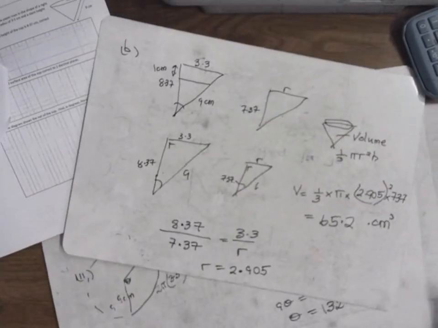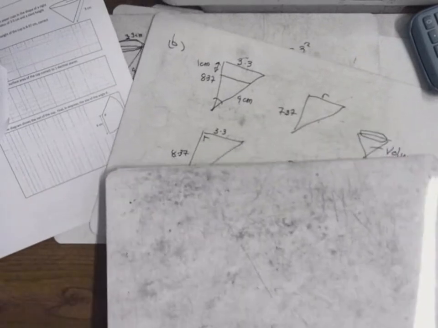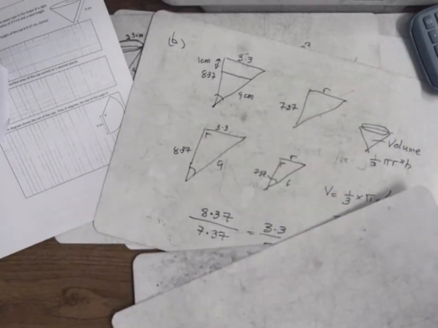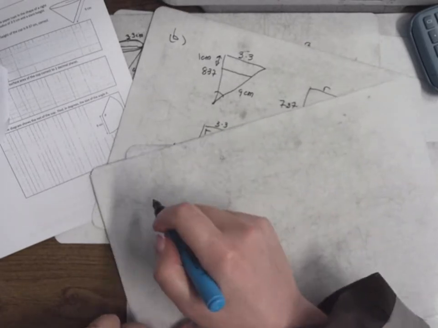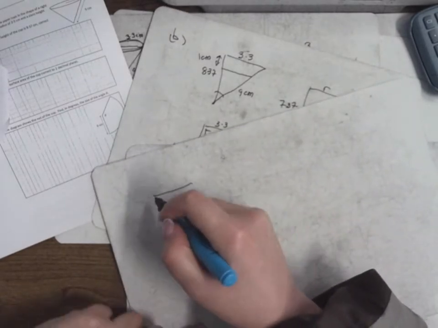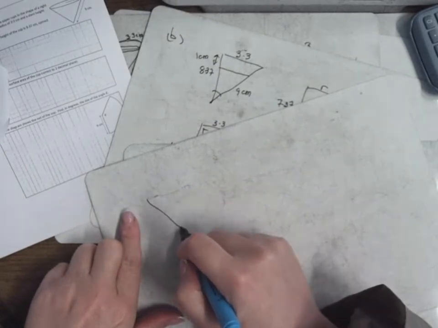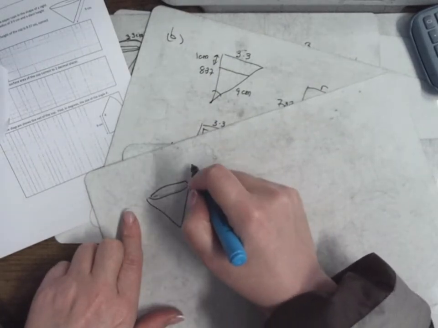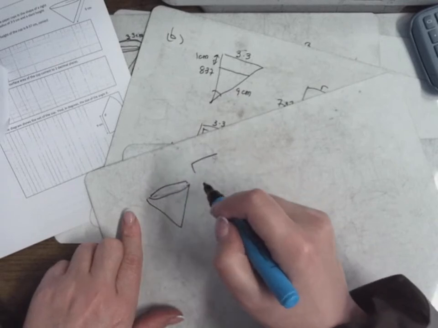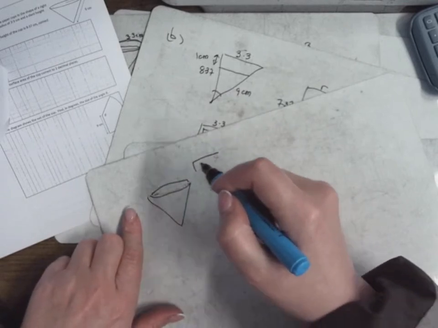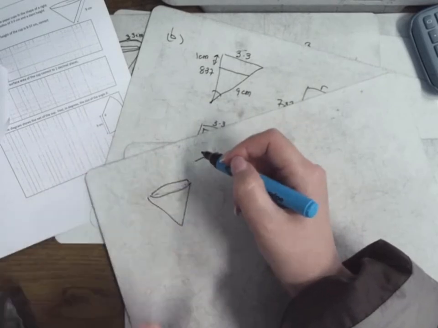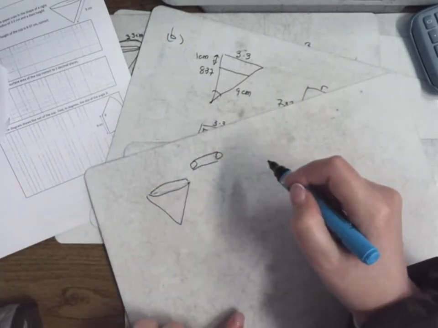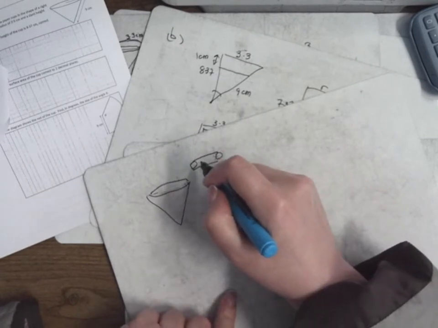So then we have to go to the next bit. The next bit is we are filling that cone, the cone that we just found. We are filling it with water that flows in through a cylindrical pipe. So it's a cylinder, of radius 0.8.